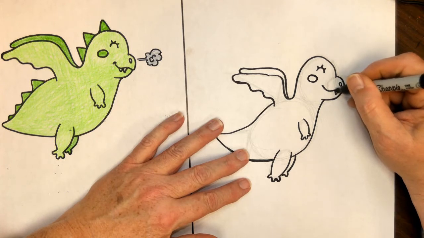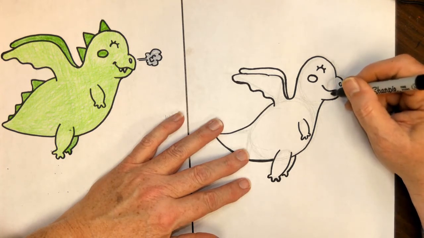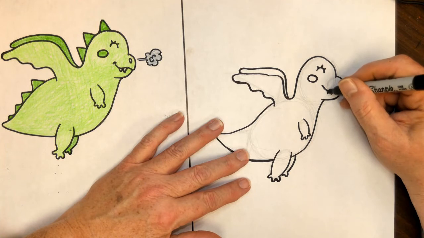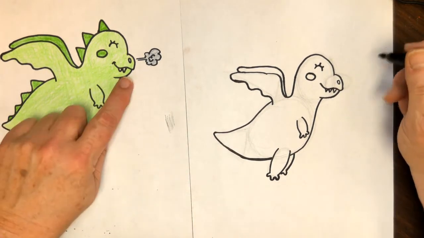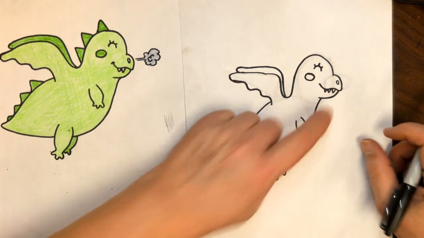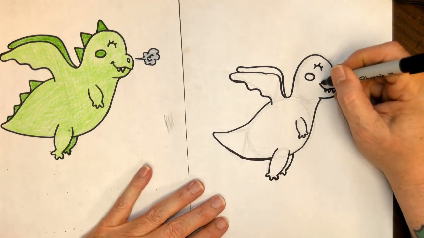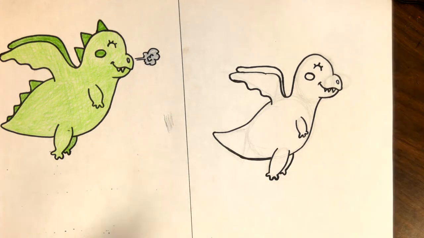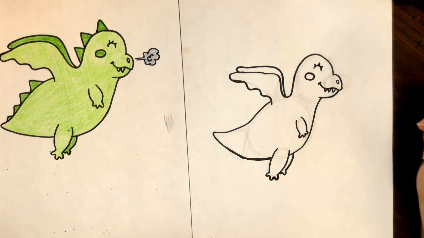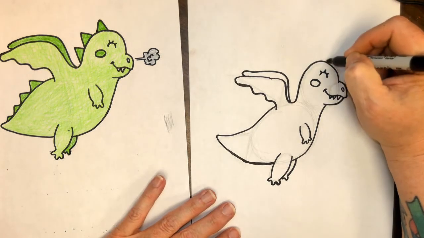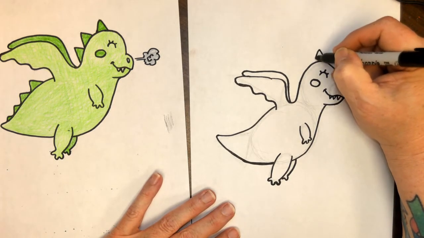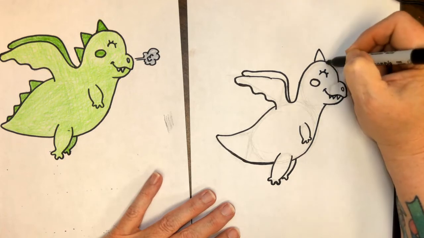And then we've got some triangles. I'm going to put 3 triangles on this one for our baby dragon's teeth. We've got 2 teeth over here. I put 3 on this one. And you can put a little curved line right there for his little smile. And then we've got some triangles on the top of his head.